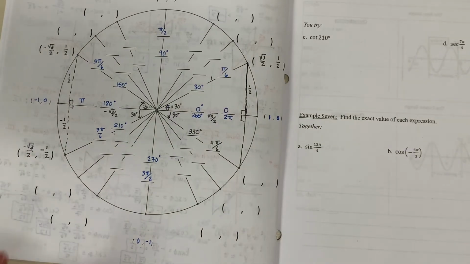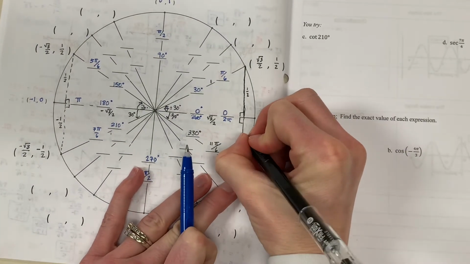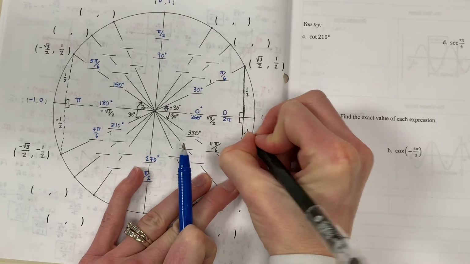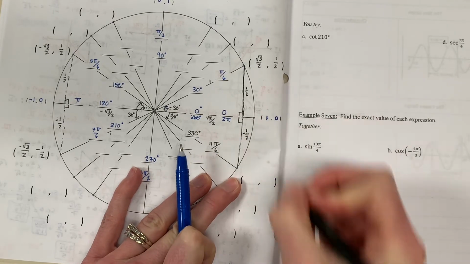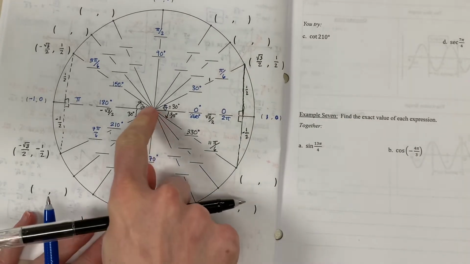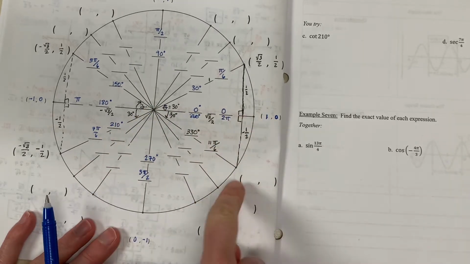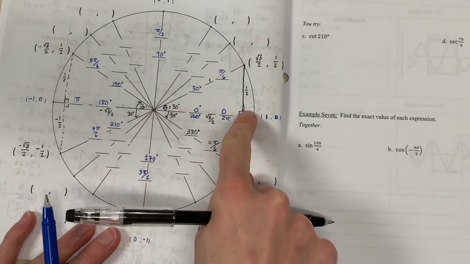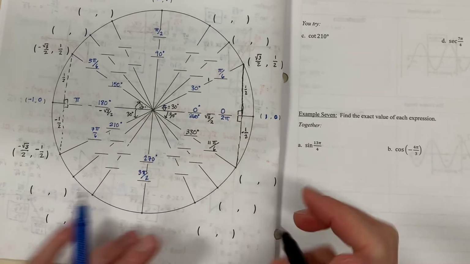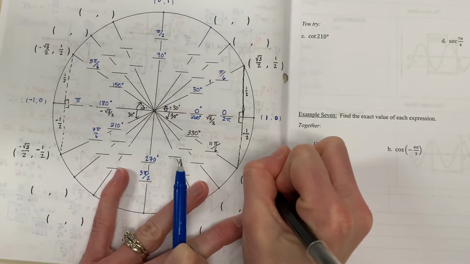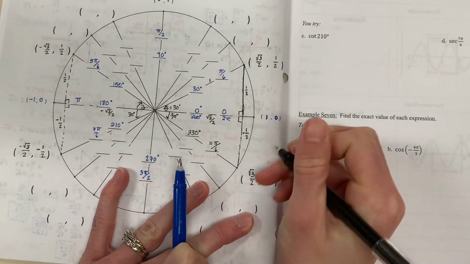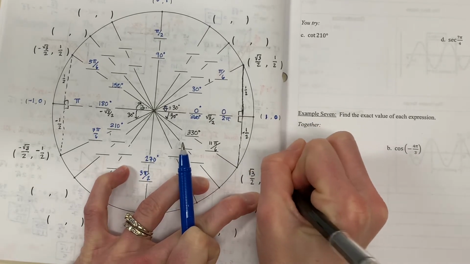Okay. Again, my short leg is 1/2, and because it's down, it's going to be negative 1/2. And then my long leg is radical 3 over 2. So to get to this point, I go right radical 3 over 2, down 1/2. So my ordered pair is radical 3 over 2, negative 1/2.